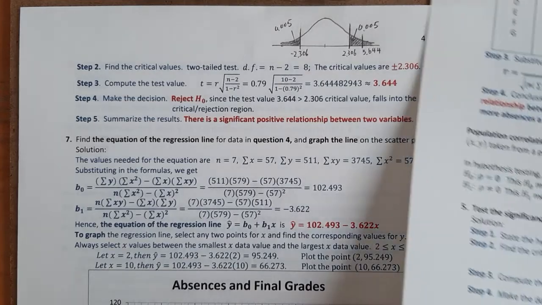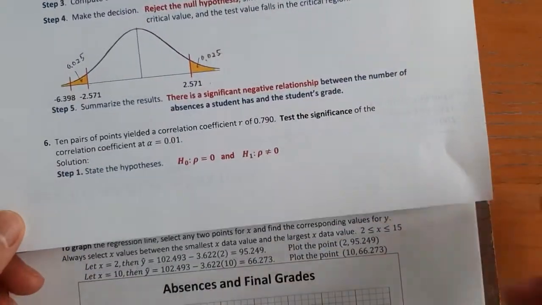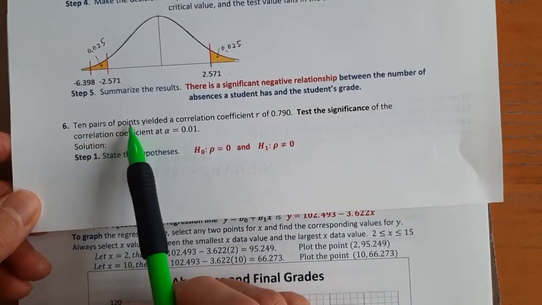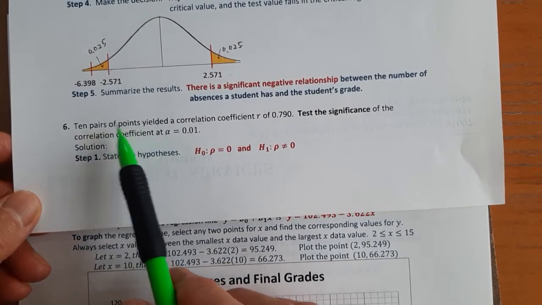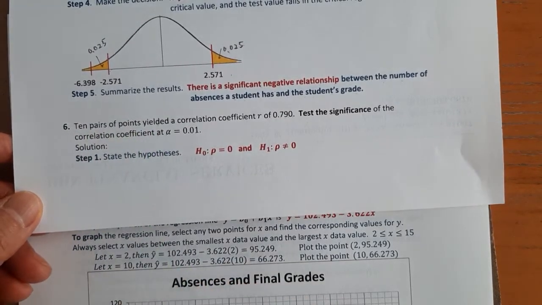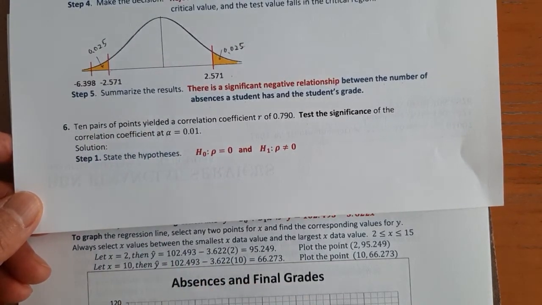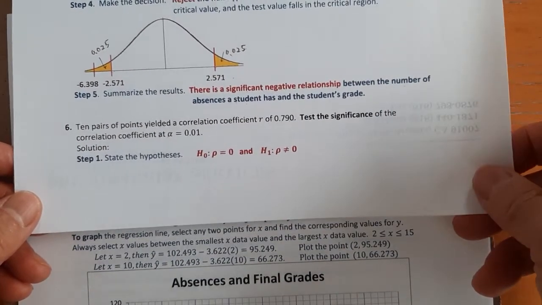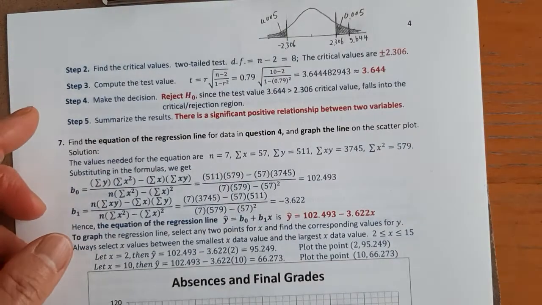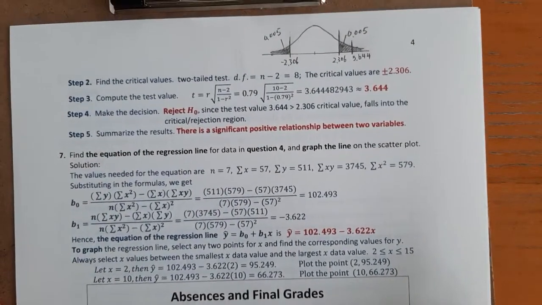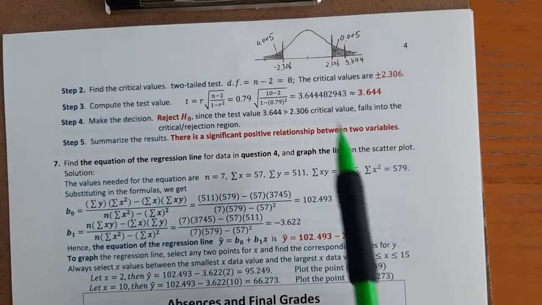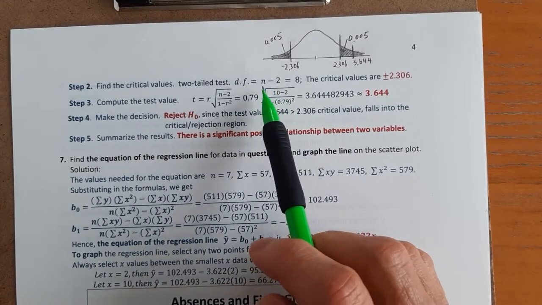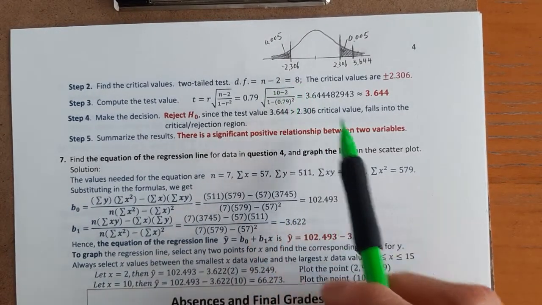Question 6 says 10 pairs of points, meaning xy pairs, so n equals 10. So degrees of freedom is n minus 2, 10 minus 2 is 8.